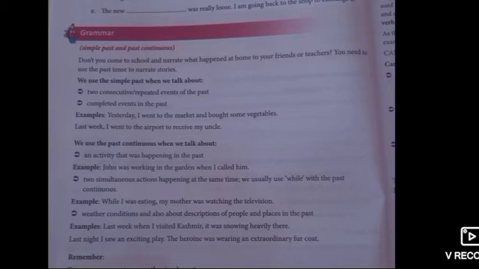Now we are going to see when we use the past continuous. Whether it is past continuous, present continuous or future continuous, continuous means you have to know one thing, that is the ing form of the verb. Definitely the verb will be in ing form.